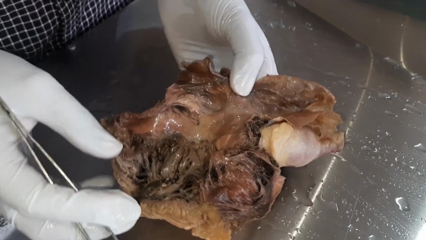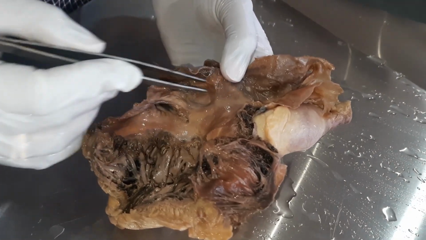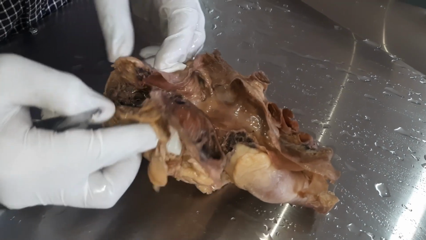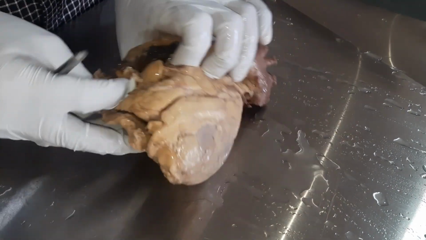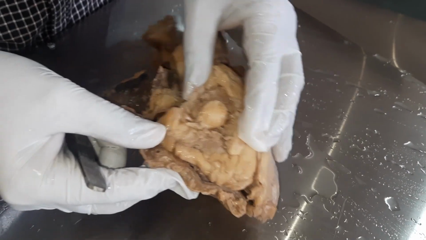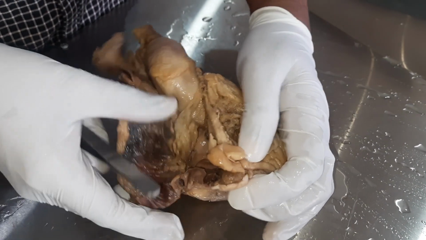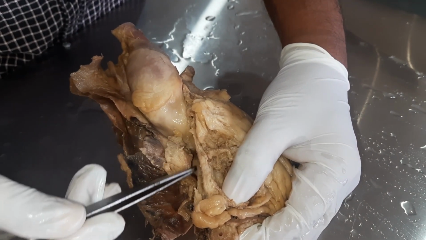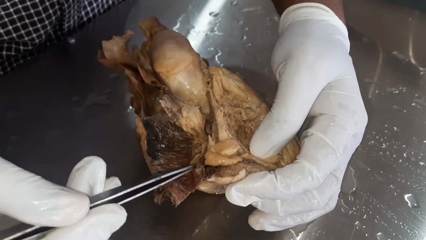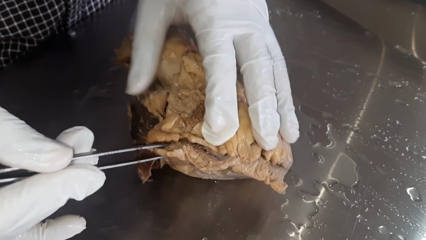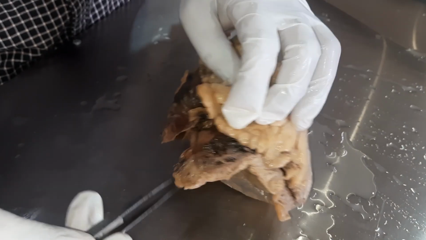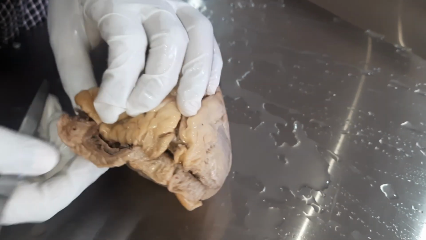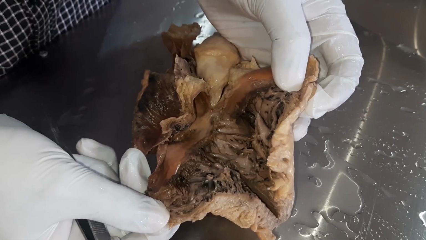So when you open the right atrium, you can see this is the chamber here. Also we have opened the right ventricle. So this is the right ventricle here. We have given an incision which is on the right anterior coronary sulcus. Then from there at the inferior border up to the apex. So we open the right ventricle as well.